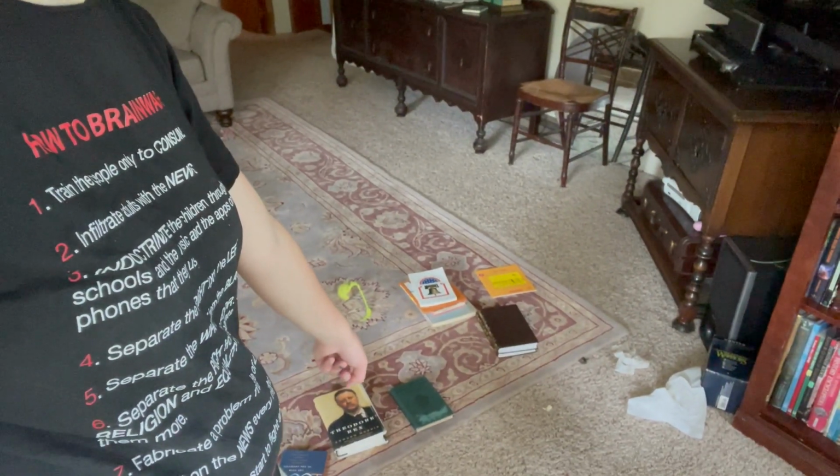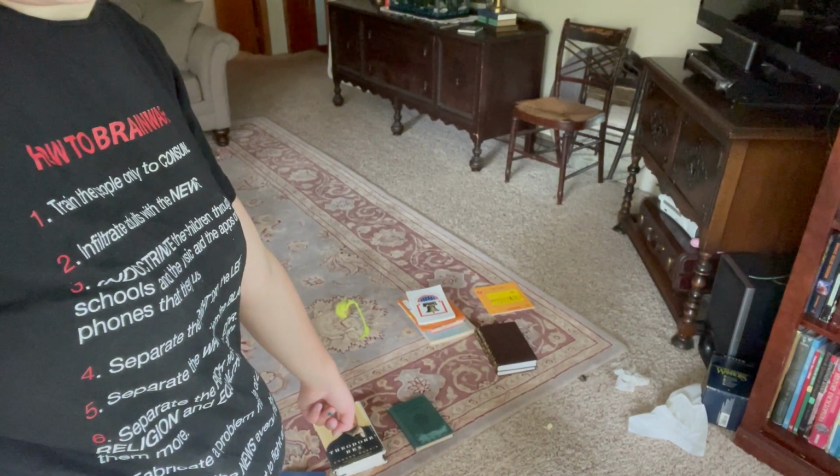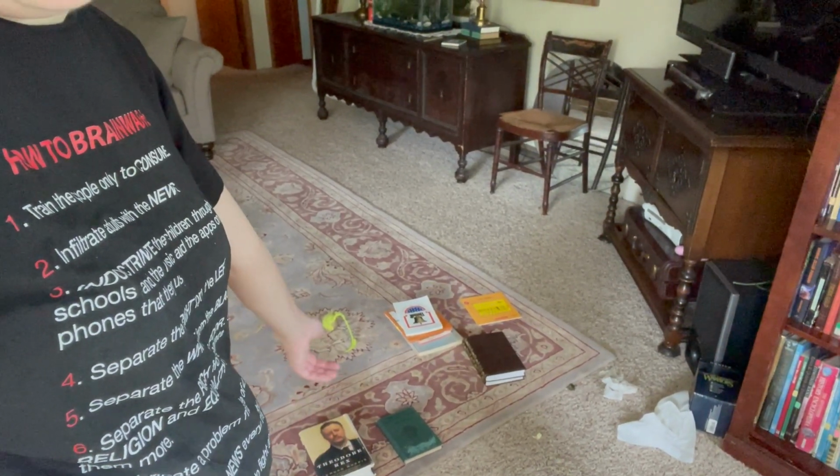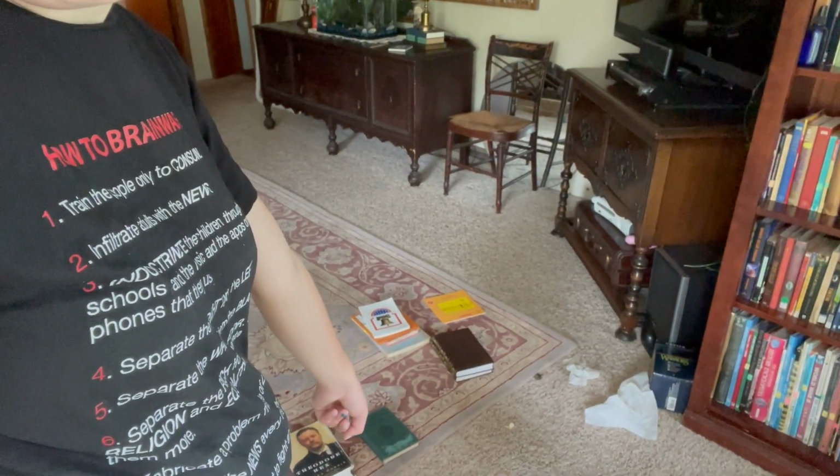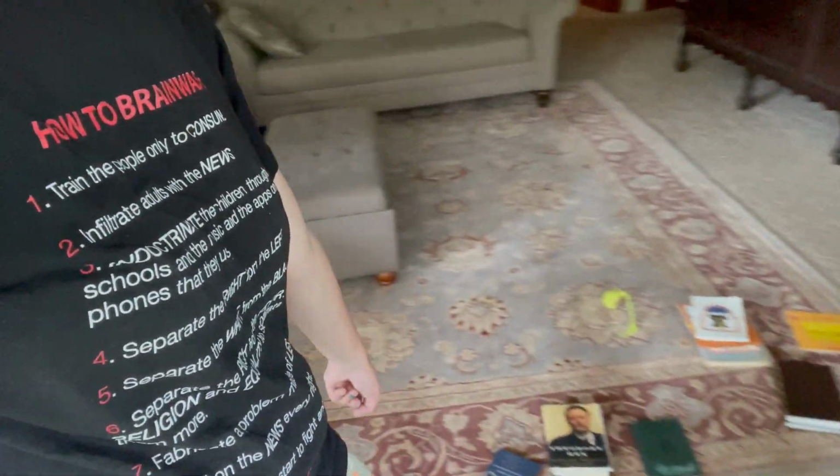These 2 books, this is a duplicate, so I want to see if that's needed on the shelf. This one's an old book, so I figured I'd put that out with the old books.